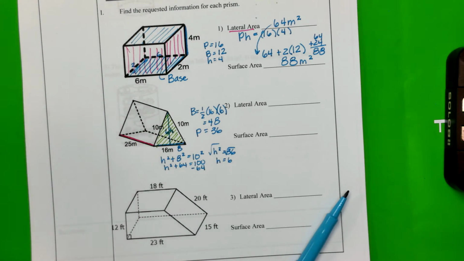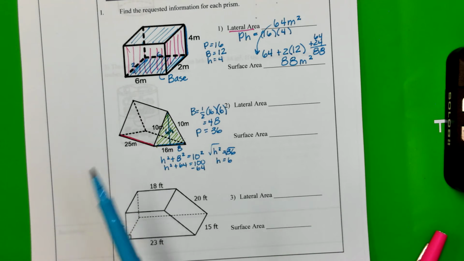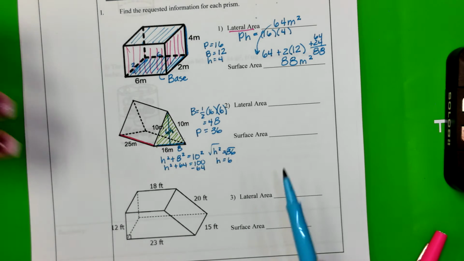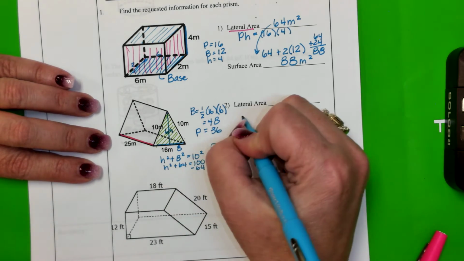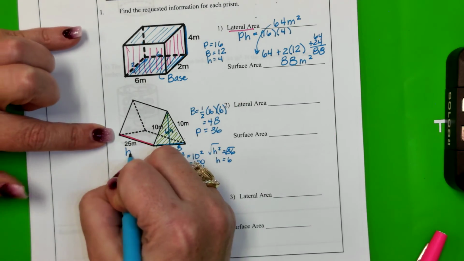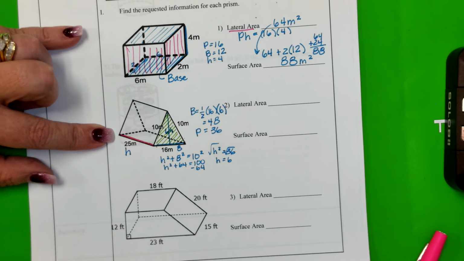Now, if all else fails and you don't understand how to use the formulas, then you've got 3 rectangles and 2 triangles. You can find the area of each of them individually and add them all together. So you do have something to fall back on. So my height is 25. There's my h for the whole shape, the distance between the bases.